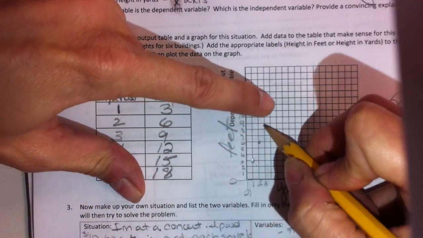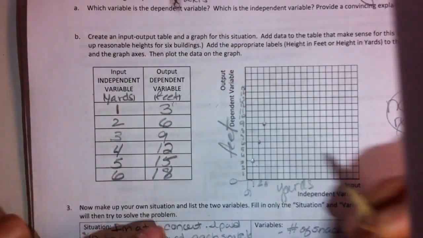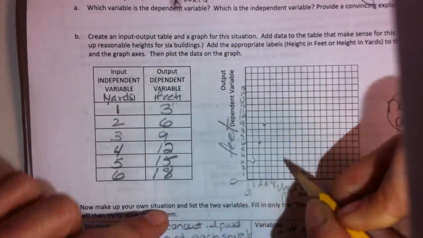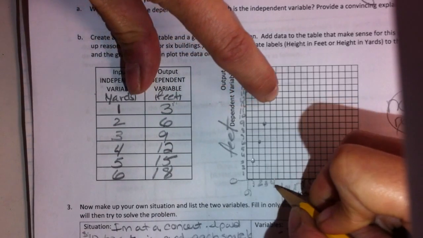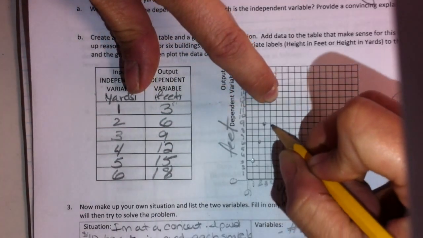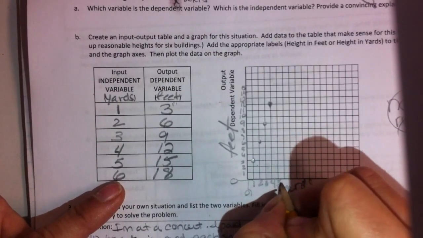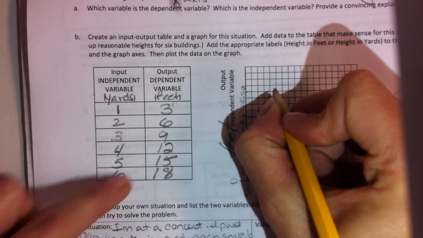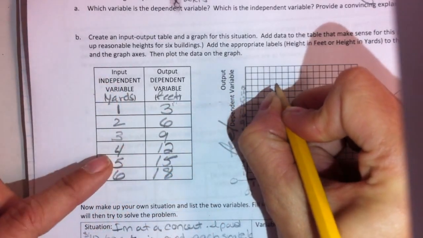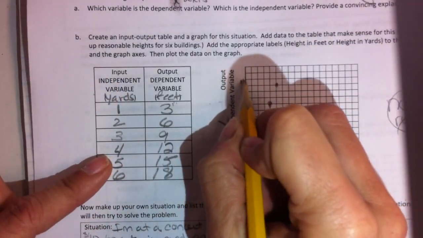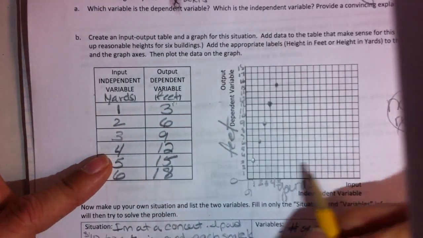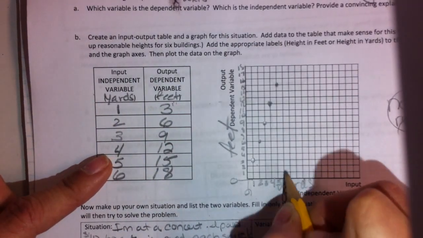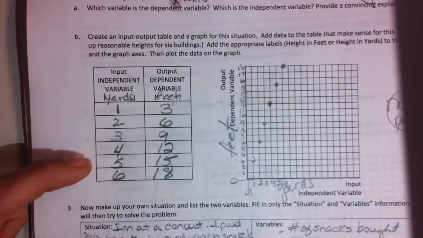So 3 yards and 9 feet meet right there. 4 yards meets up with 12 feet. So 12 feet's right here. 4 yards is right here, so they meet up right there. 5 and 15. So 5, follow that line up. Find 15, and make a dot. 16, 17, 18. And 6 yards is 18.